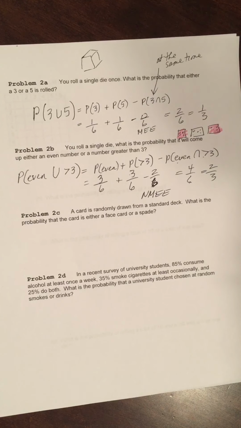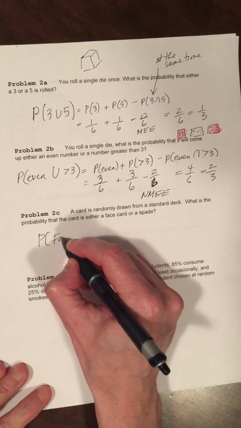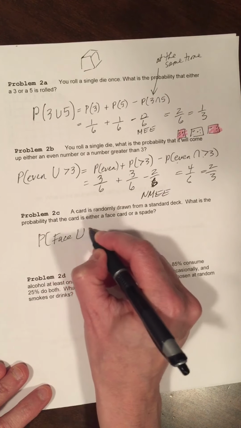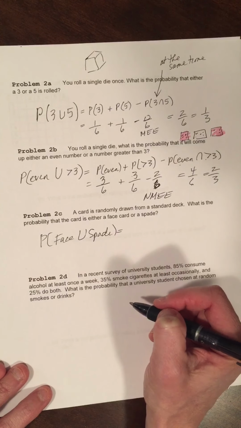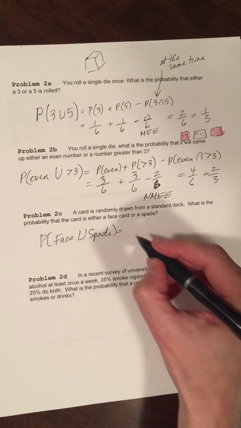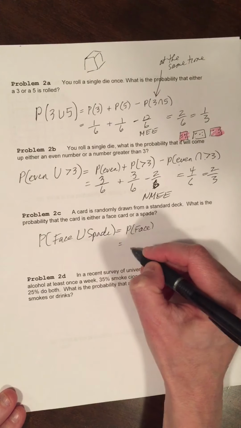Okay, a card is randomly drawn from a deck. Got it? What is the probability that the card is a face card or a spade? So hold on, let's start with the probability of a face card.